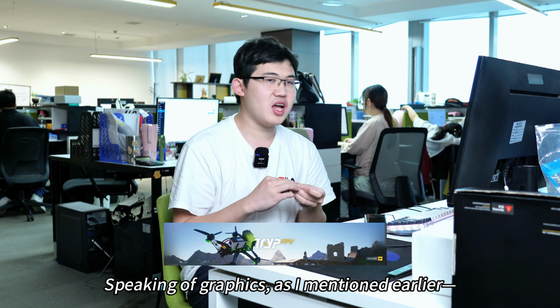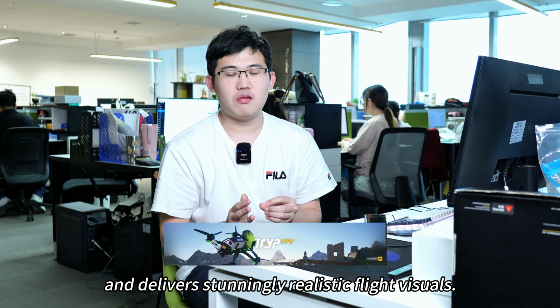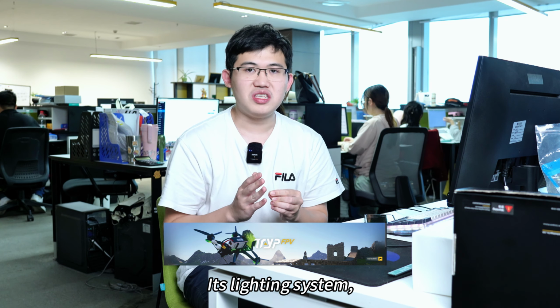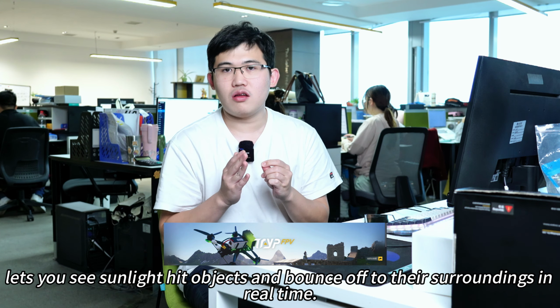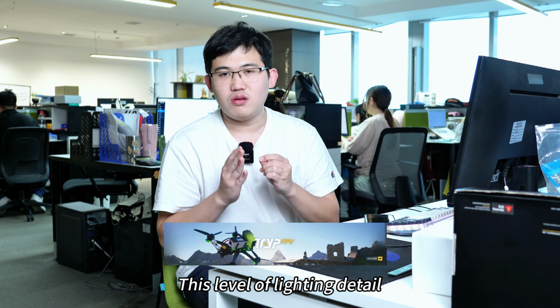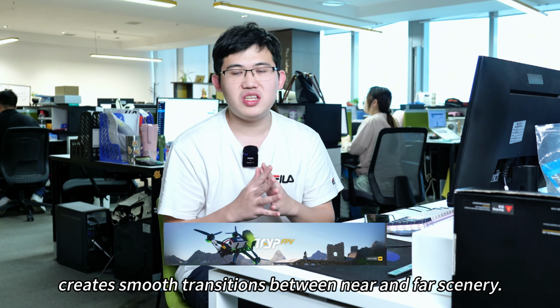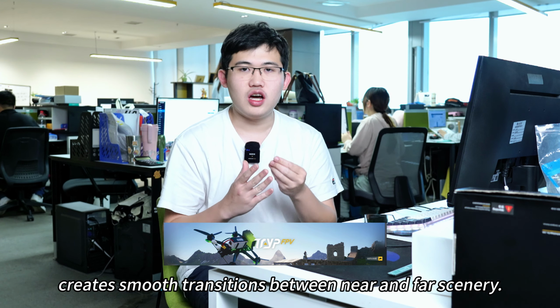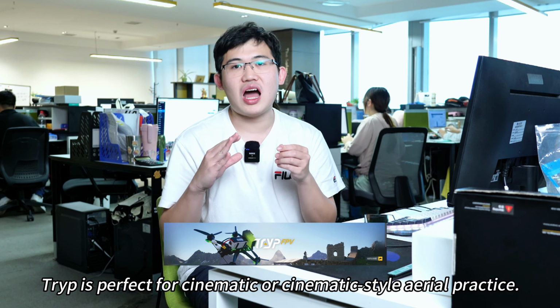Speaking of graphics, as I mentioned earlier, Tryp is built with Unreal Engine 5 and delivers stunningly realistic flight visuals. Its lighting system lets you see sunlight hit objects and bounce off to their surroundings in real time. This level of lighting detail and the seamless terrain detail switching via Nanite creates smooth transitions between near and far scenery. With all this said, Tryp is perfect for cinematic or cinematic-style aerial practice.